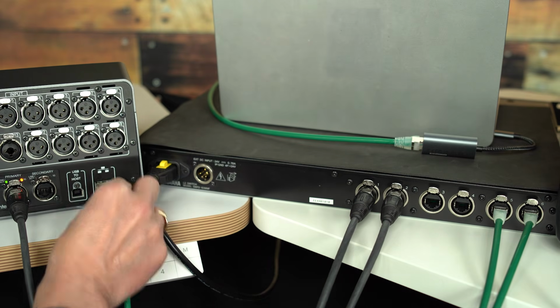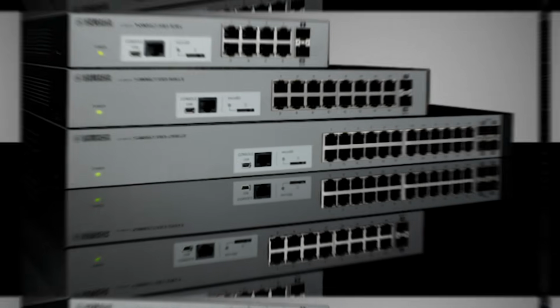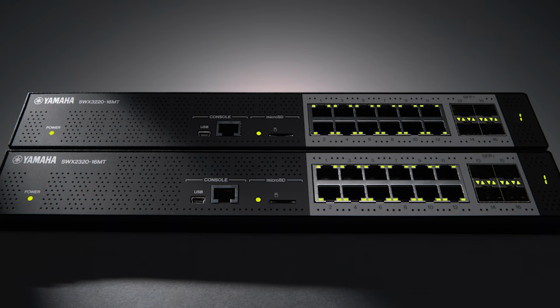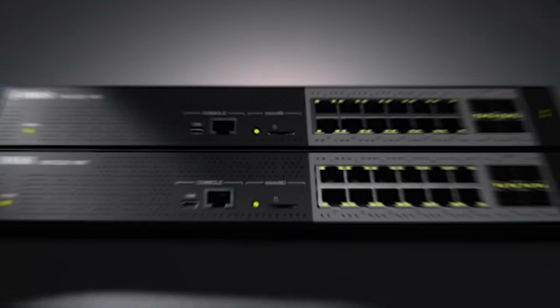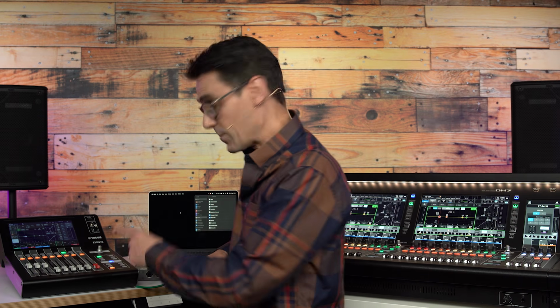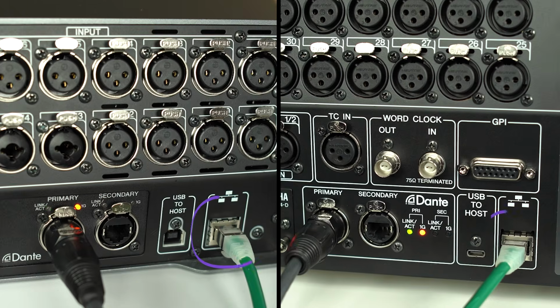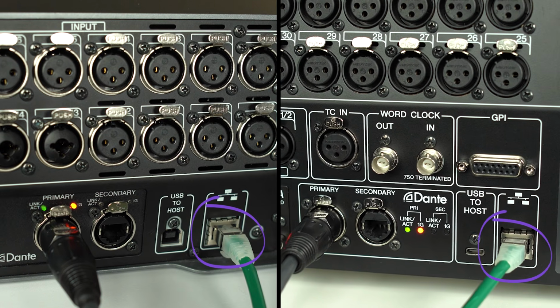If you have more than 2 mixers in the system, use a network switch, such as one from Yamaha's SWP, SWR, or SWX range. You could use Wi-Fi from the computer, by the way, if you have a router or access point. We need to use the network port of the mixing desk, not the Dante port.